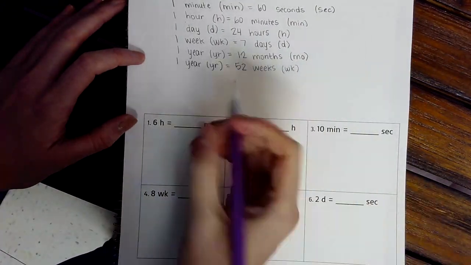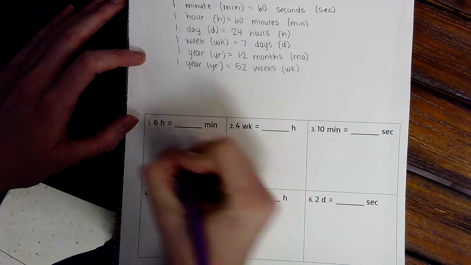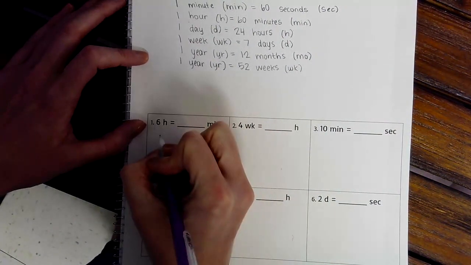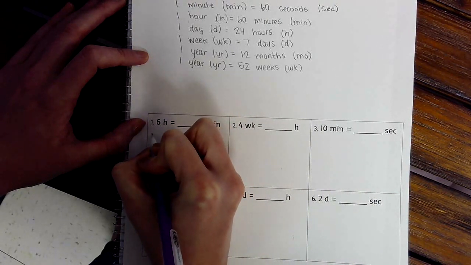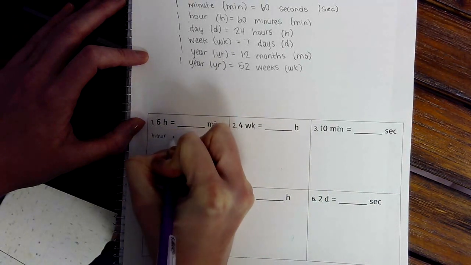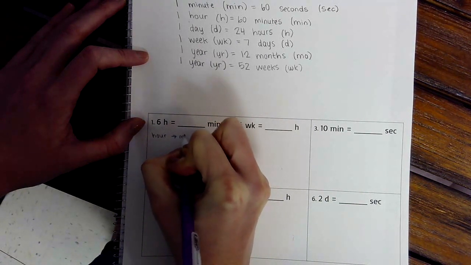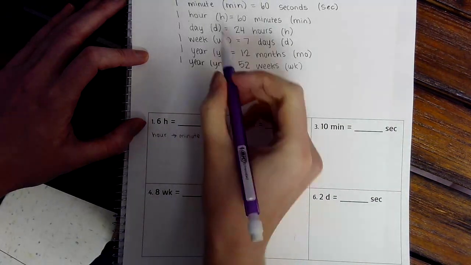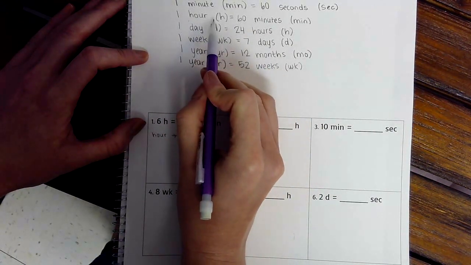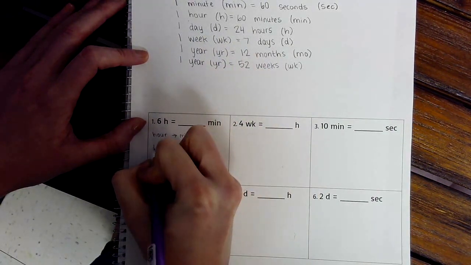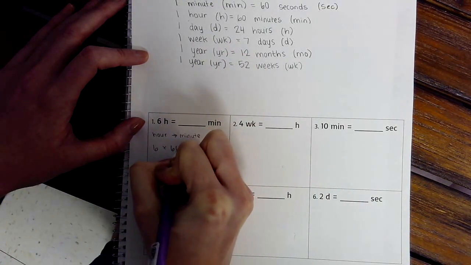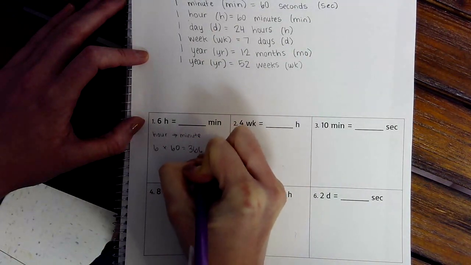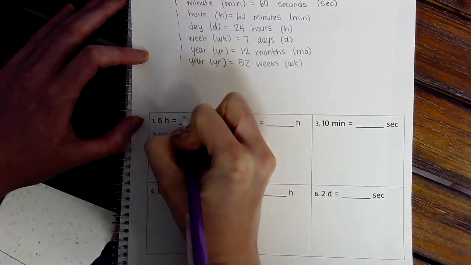So to start on number 1, we're going from 6 hours to blank minutes. So the first thing we have to do is go from hour to minute. So right here we have hour. 1 hour is 60 minutes. So 6 hours, we'll do 6 times 60. And that is 360. So you'll write that on the line.